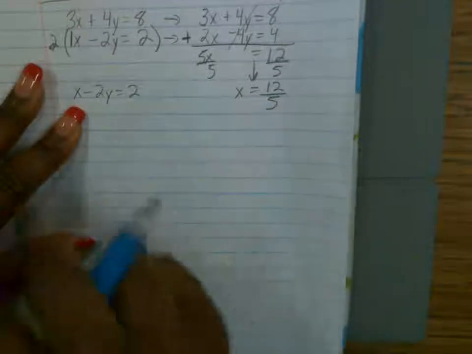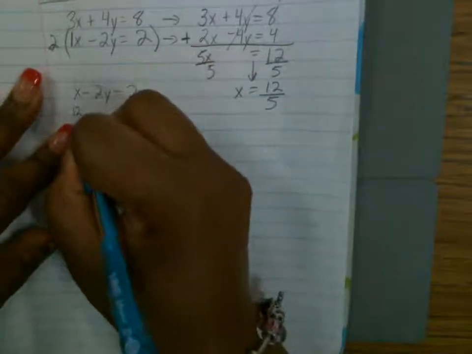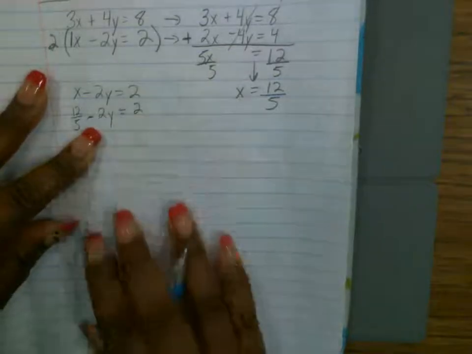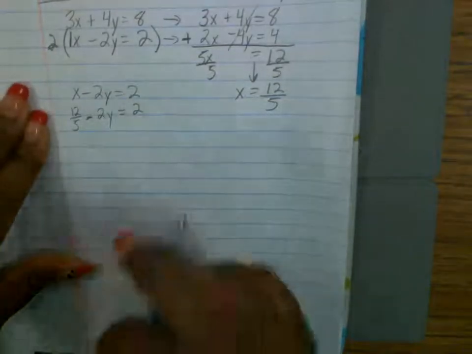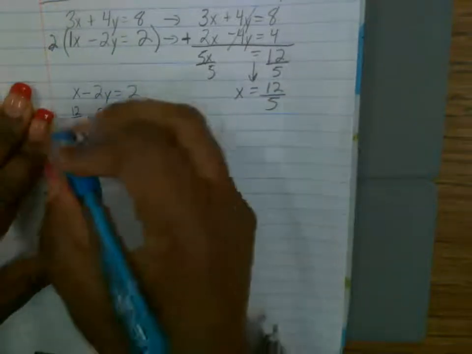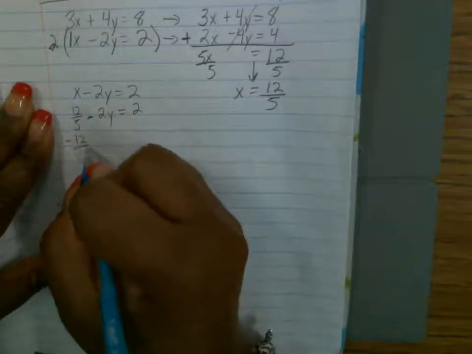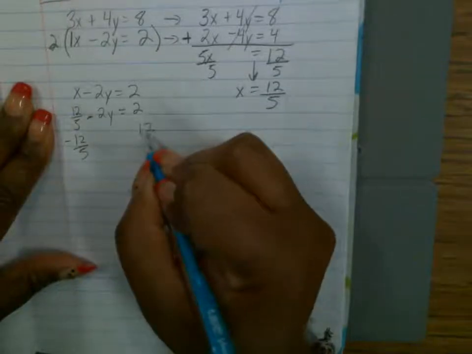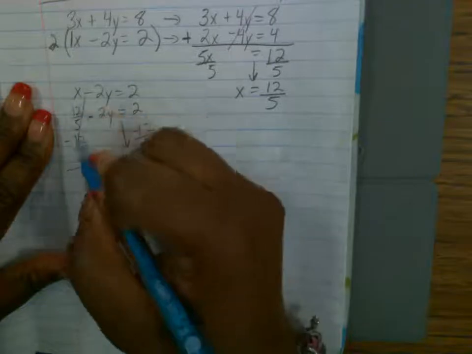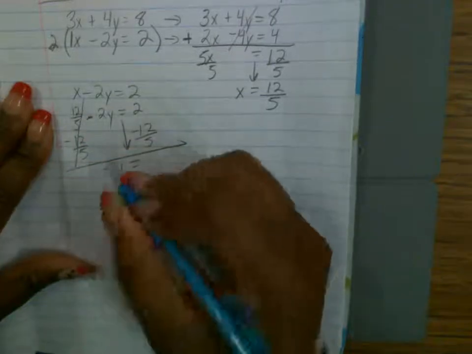So I have 12 over 5 minus 2y is equal to 2. Now I'm going to get y by itself by moving the 12 over 5 first. I'm going to subtract 12 over 5 on both sides. So this is gone and I'm left with negative 2y.